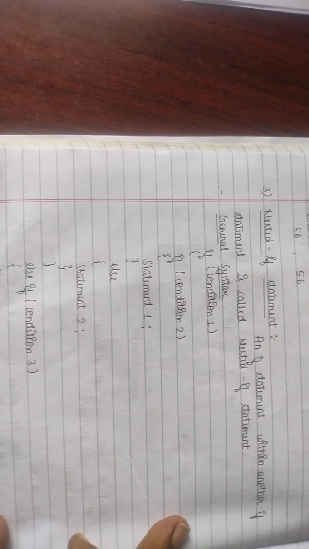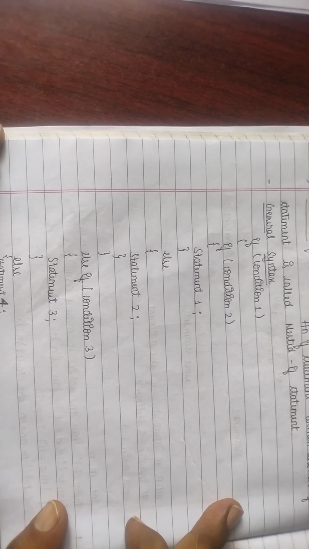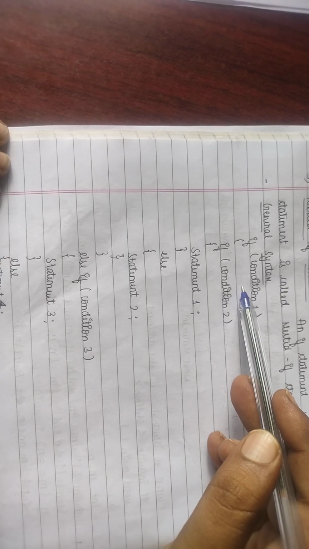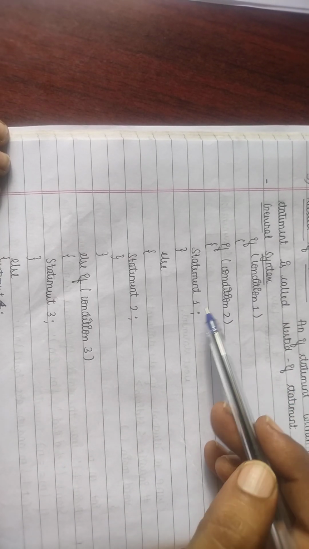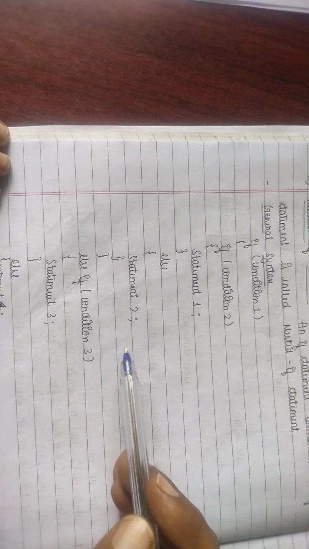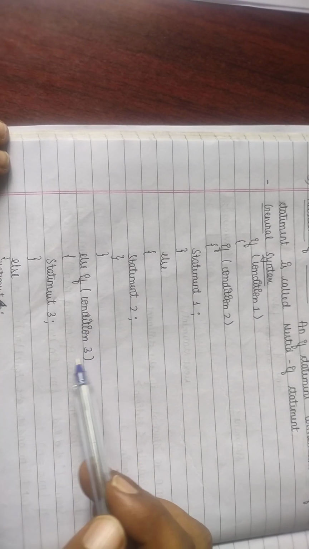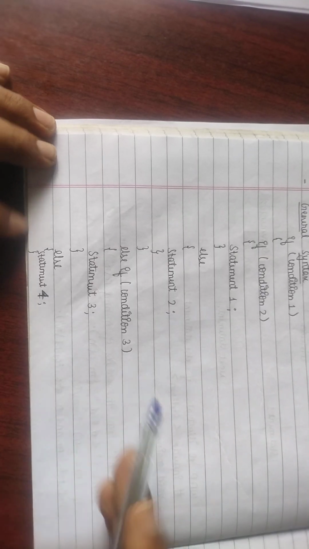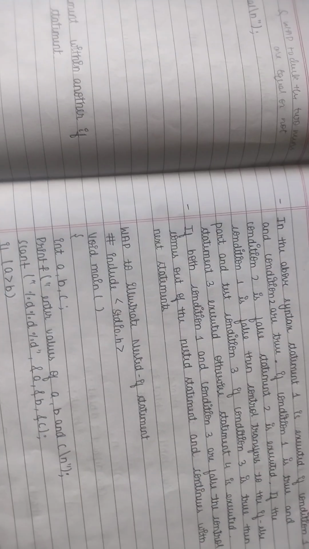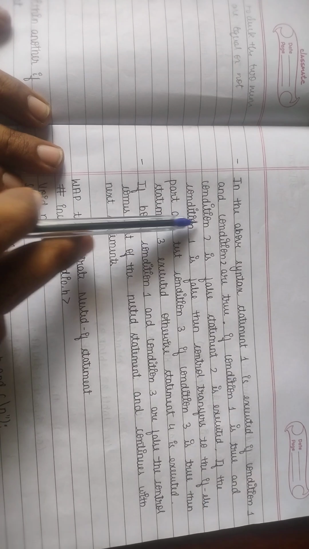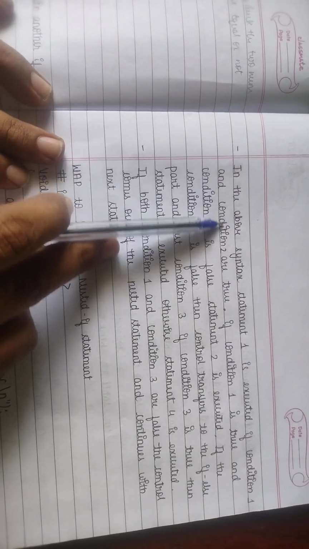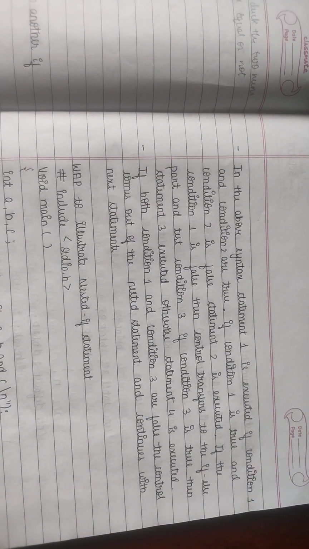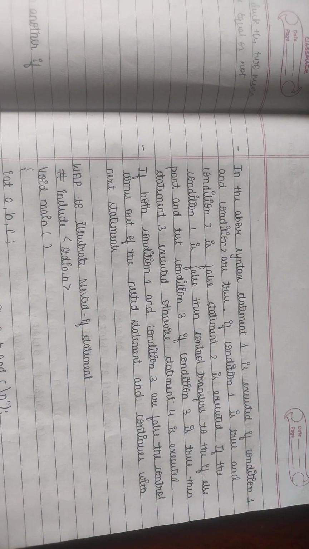See the general syntax of nested if: if condition 1, open the if statement first, if condition 2, open, write the statements, else statement 2, else if condition 3, then statement 3 is executed, else statement 4. Yes, I'll explain this. First come here, let us check what happens in the above syntax. Statement 1 is executed.